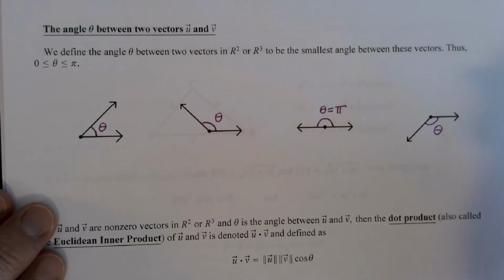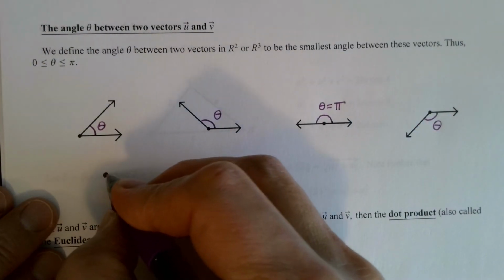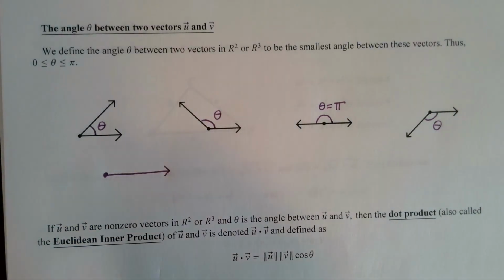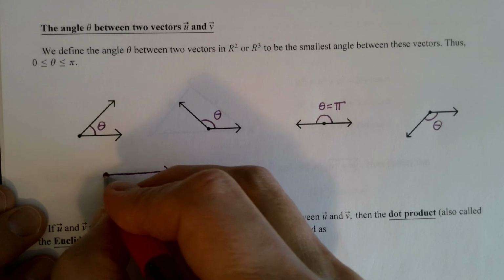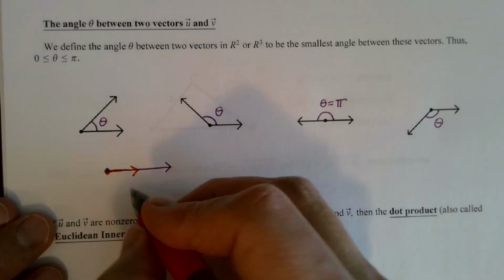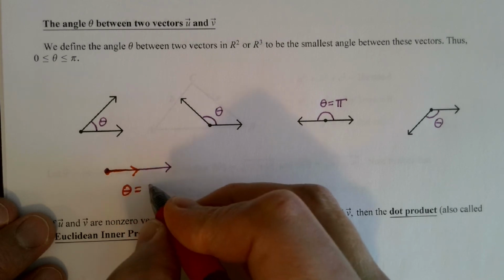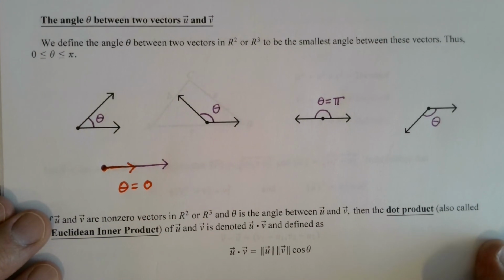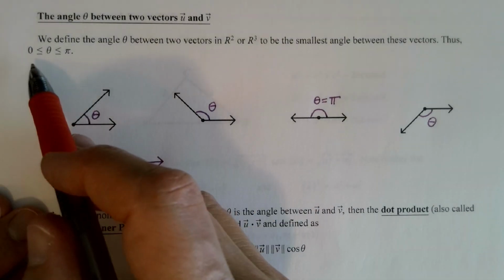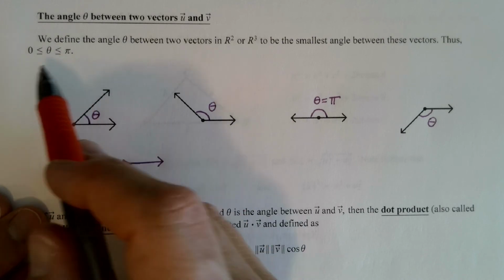You can even have a situation where I have one vector pointing in this direction, and then I have another vector, same initial point, pointing in the same direction, maybe not as long. What's the angle between these? The angle here would be 0, 0 radians or 0 degrees. So it's always the smallest angle, so it's always between 0 and pi inclusive.